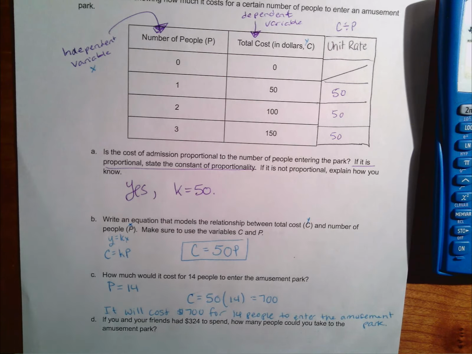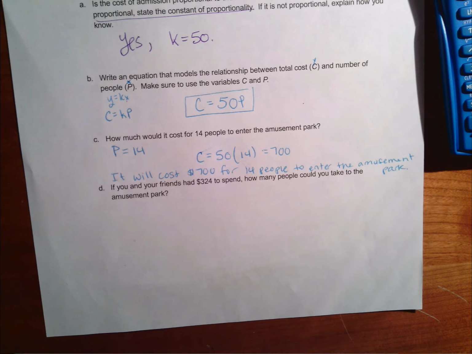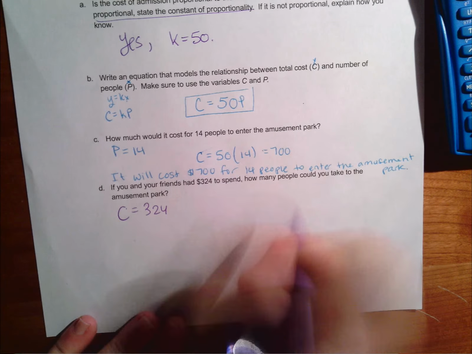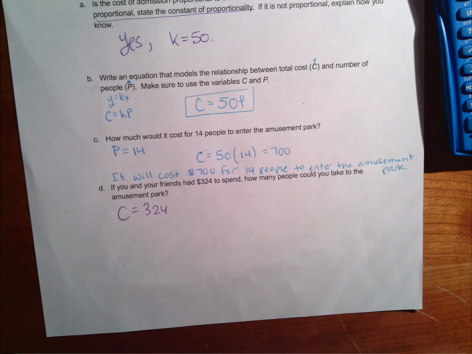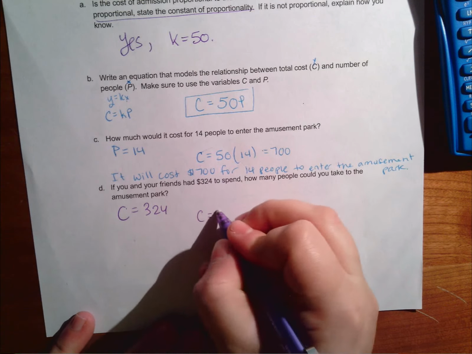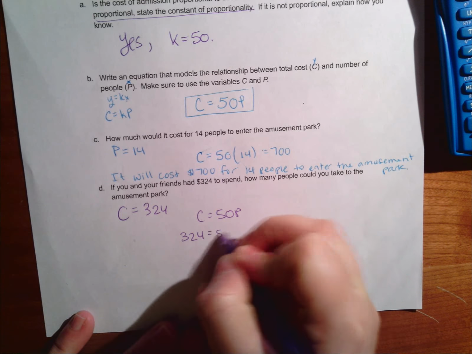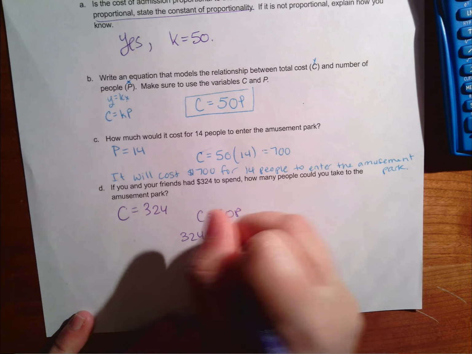Part D. If you and your friends had $324 to spend, how many people could you take to the amusement park? So now we're saying that our potential cost, the most money that we could spend, is $324. We're going to find how many people we could take by plugging that into the equation. So I'm starting with C equals 50P, but I'm saying C is 324. So I get 324 equals 50P.